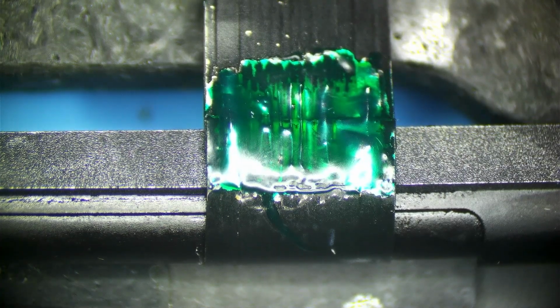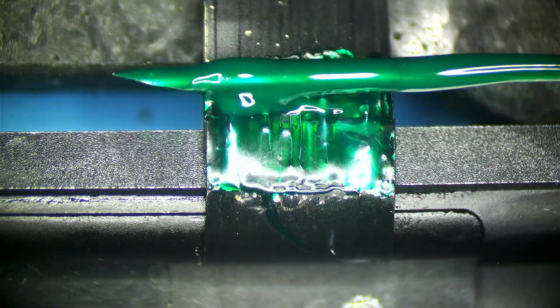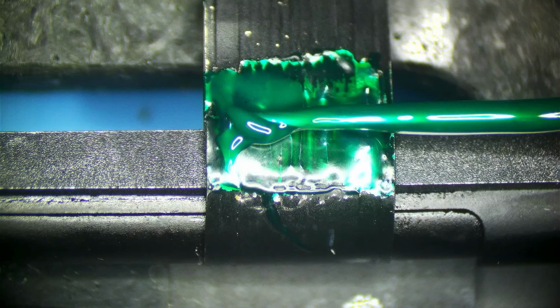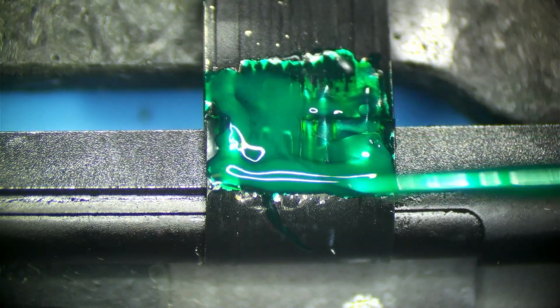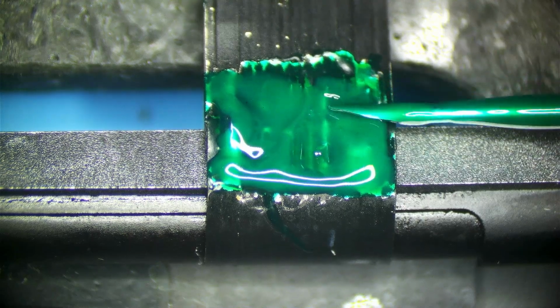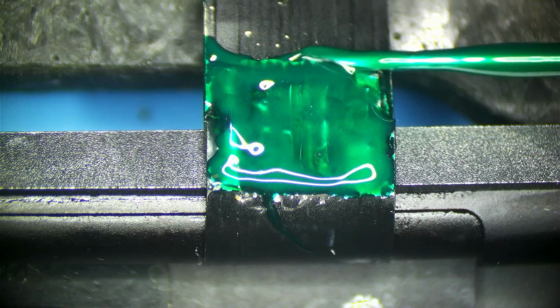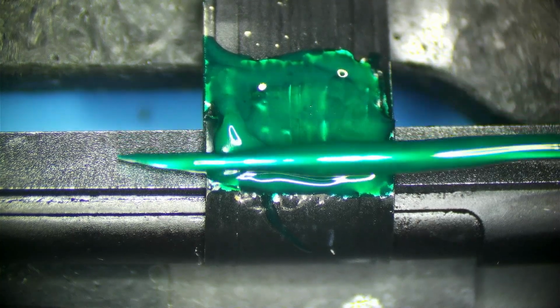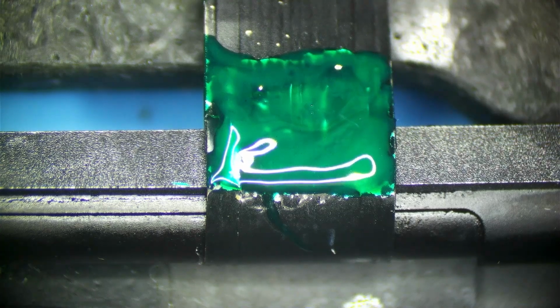So this layer I'm going to make a little bit thicker. Alright, now we're going to spread this out again.